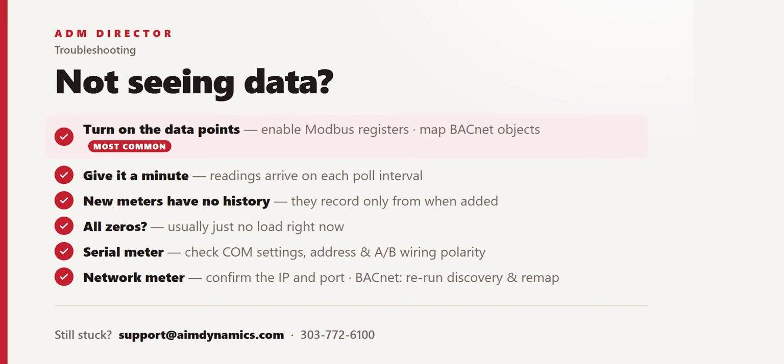For a serial meter, double-check the COM settings, the address, and the A/B wiring polarity. For a network meter, confirm the IP and port. For BACnet, rerun discovery and remap. And if you're still stuck, our team is one call away.